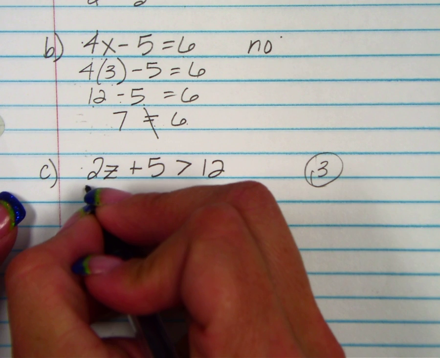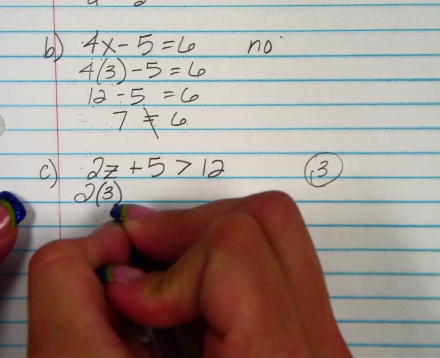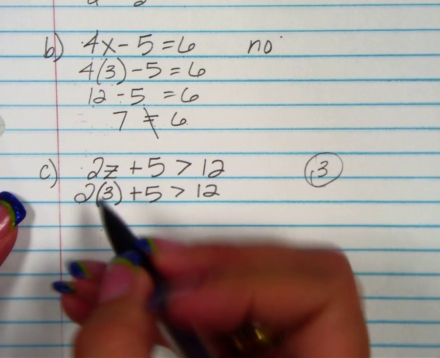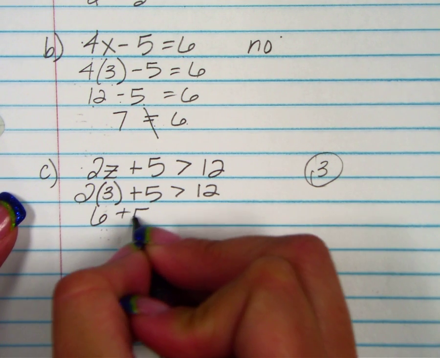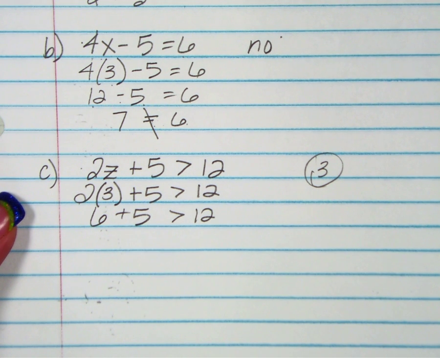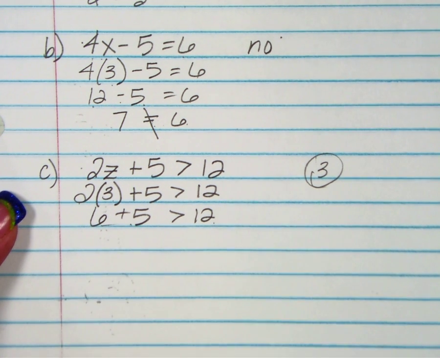Well, let's plug it in and find out. 2 times 3 plus 5 greater than 12. 2 times 3 is 6 plus 5. And I'm just copying the rest of my problem down because that's how I do algebra. What I want to see is if this side works with this side.